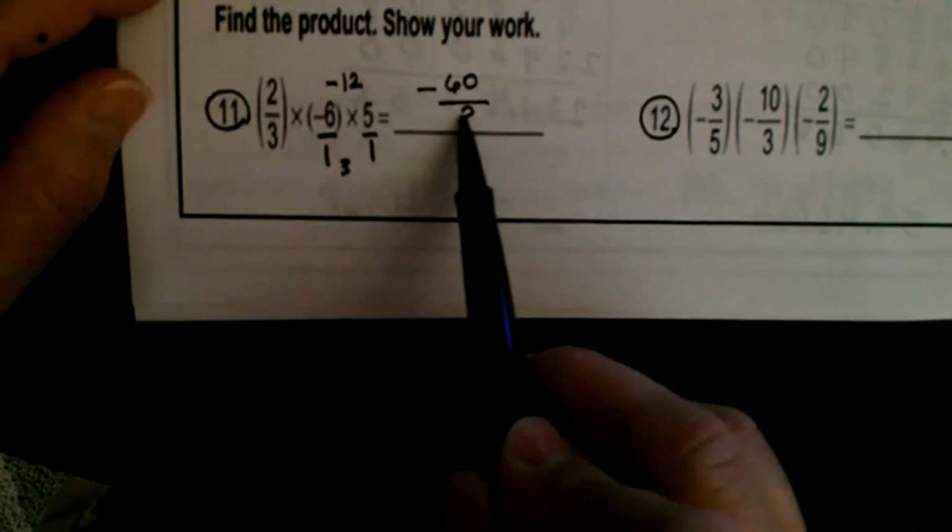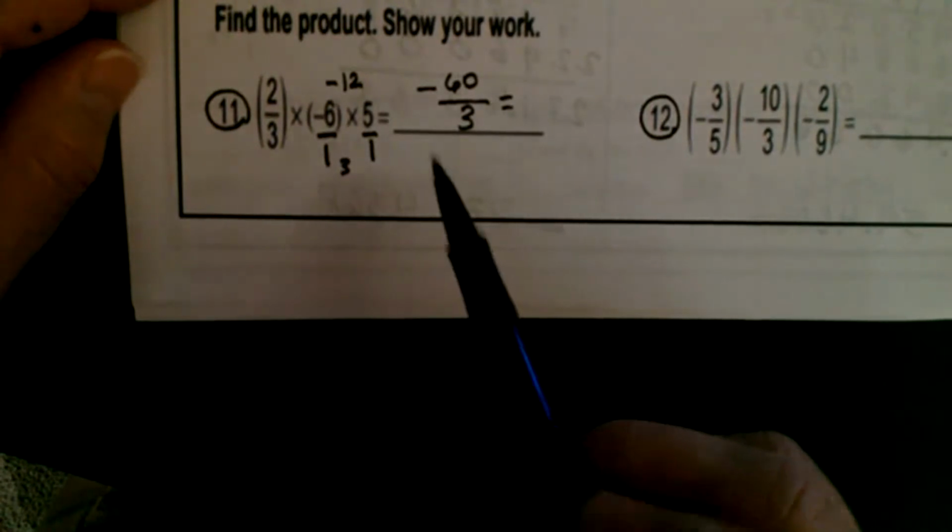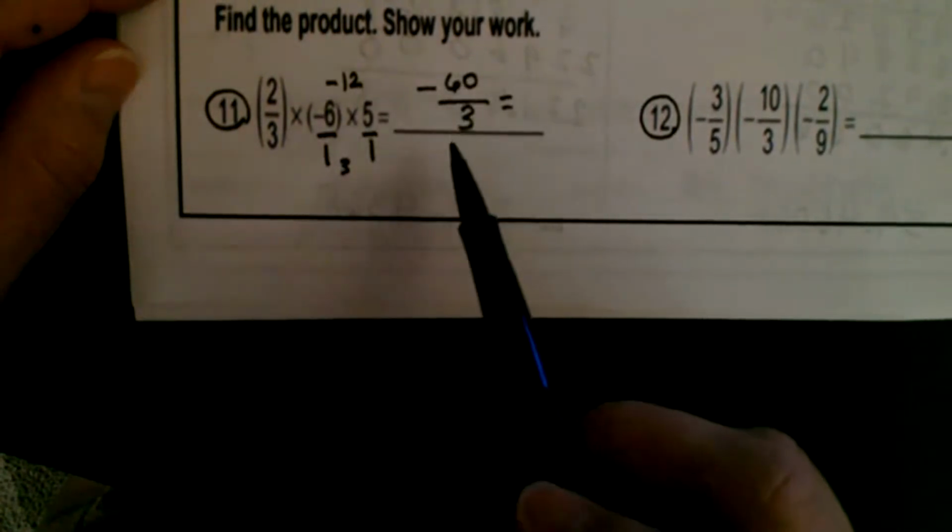So then I'm going to put my line. I'm going to do 3 times 1 is 3. Now I have a division problem, actually. This is negative 60 divided by 3, and that 3 is positive. So my answer is going to be negative 60 divided by 3, which is negative 20. Okay, that's the first one.